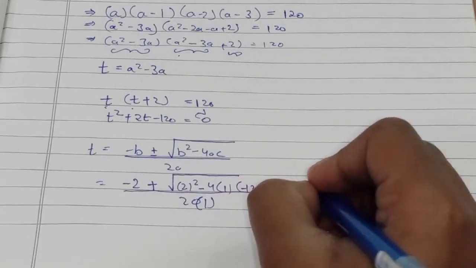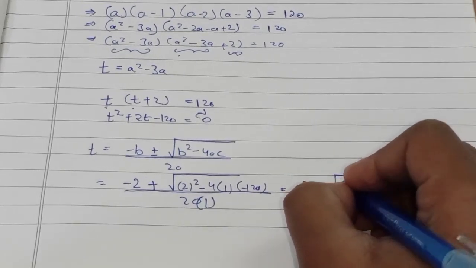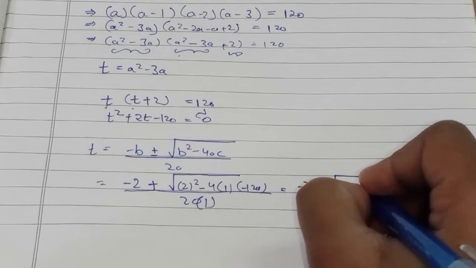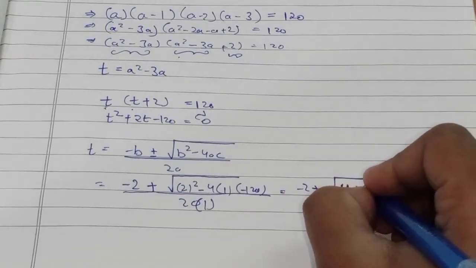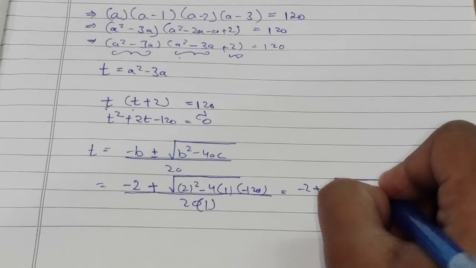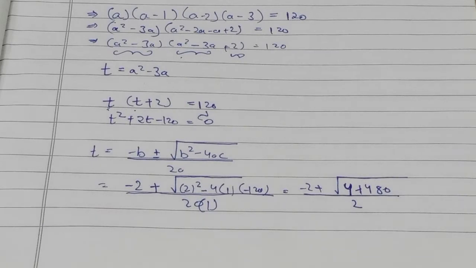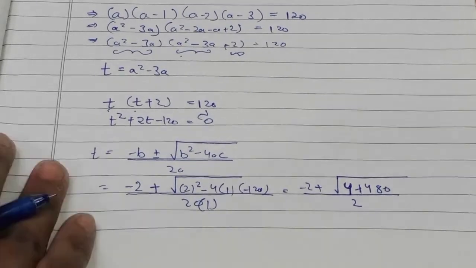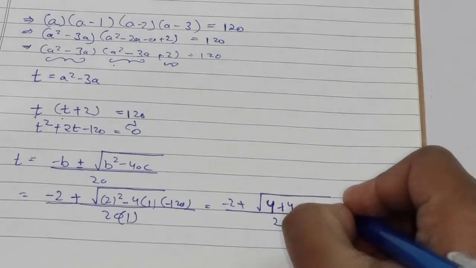Now this will be (-2 ± √(4 + 480)) / 2. Here we will get 484. The square root of 484 is 22.